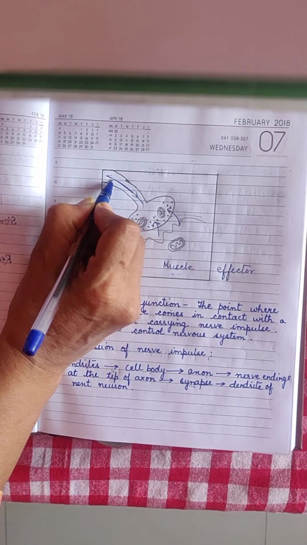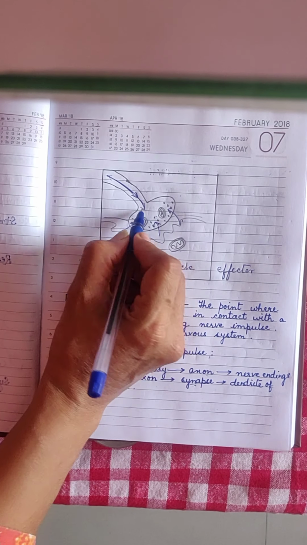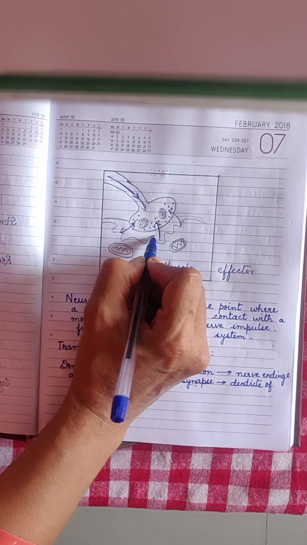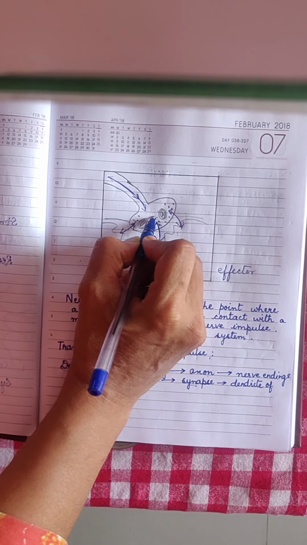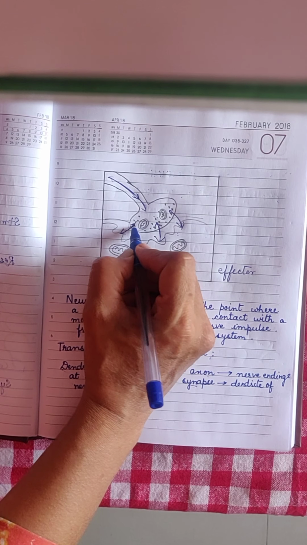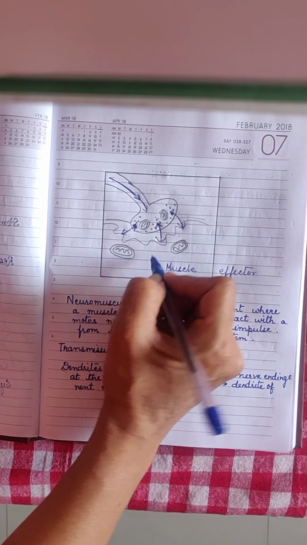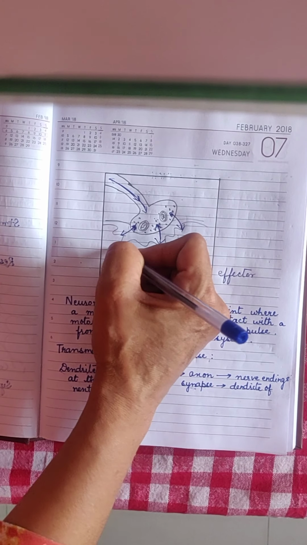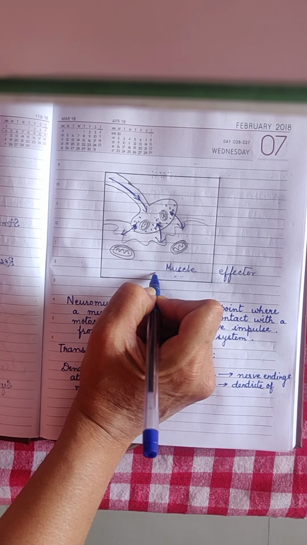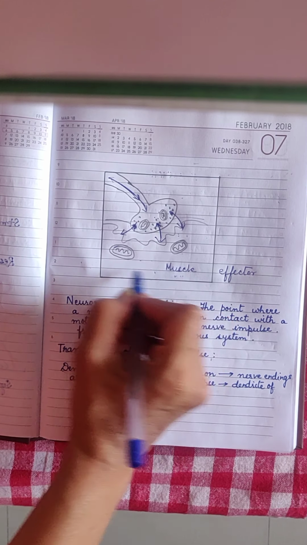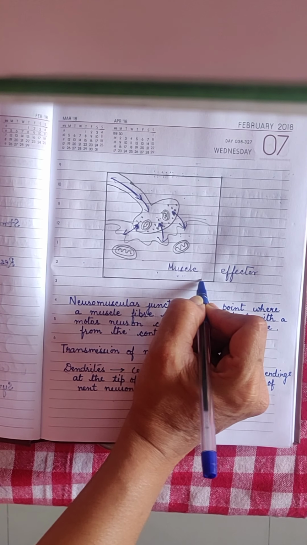The impulse is coming like this, and here again this muscle is in direct contact with the neuron. Alright, so again here some chemicals will be released, and these chemicals will be passed on to the muscle, which will activate the muscle and cause its contraction. Alright, if it is a gland, then the gland will start to produce chemicals.